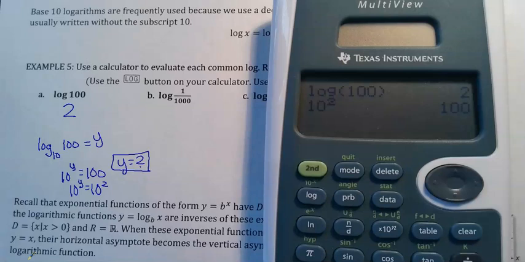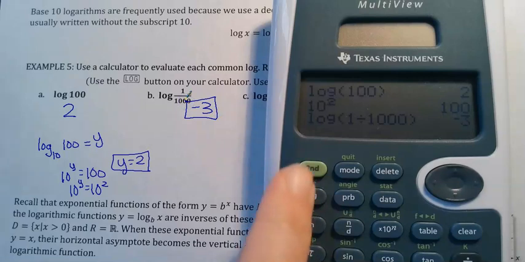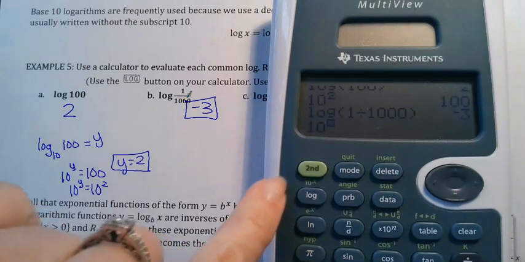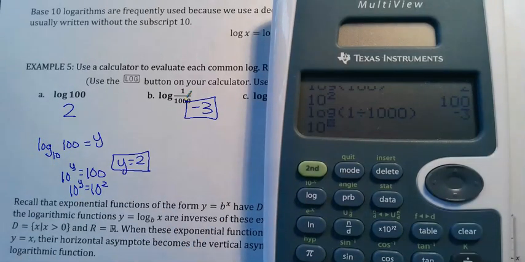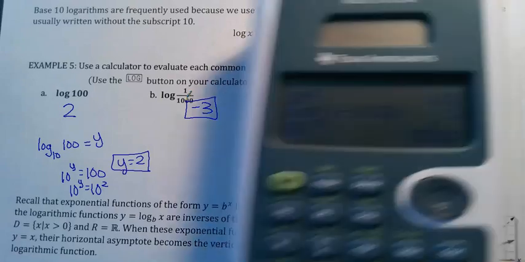It's log of 1/1000th. So we're going to do log of 1 divided by 1,000, because fractions are division, or you could put in the fraction, either one. And we're going to get out that it equals -3. Okay, and again, we can check that. So we're going to do second log. And if you notice above that, it says 10 to the power of whatever, or x. So we're going to put in our answer, the -3. And our answer is 1/1000. So we know we're solving it correctly.